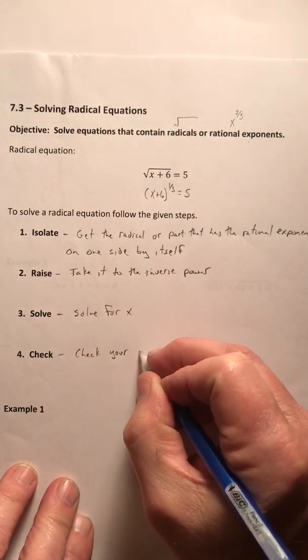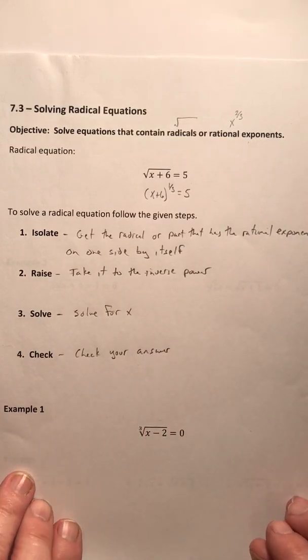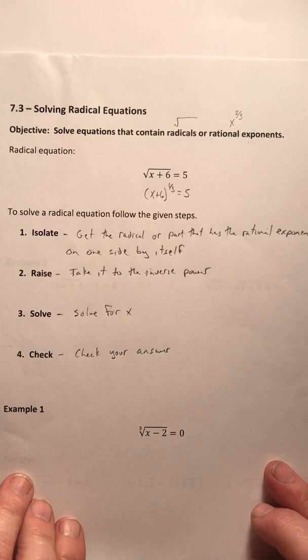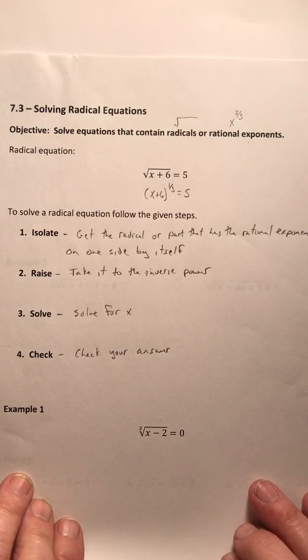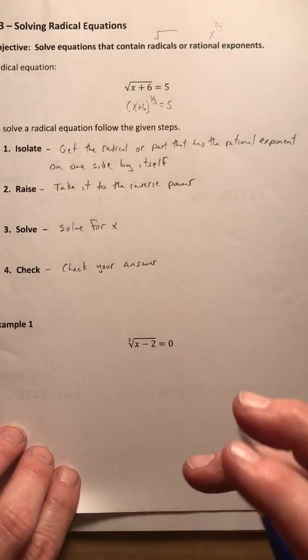And these we have to check your answer, because we're going to find out that with these we have a thing called extraneous solutions. And when we get an extraneous solution, that means that it's a solution that actually doesn't work.